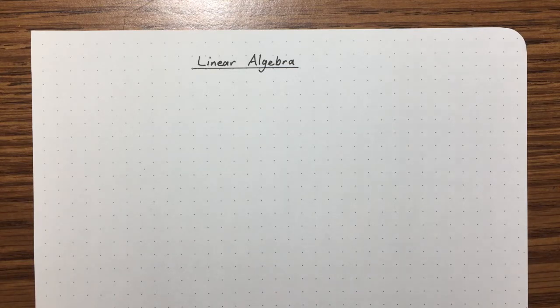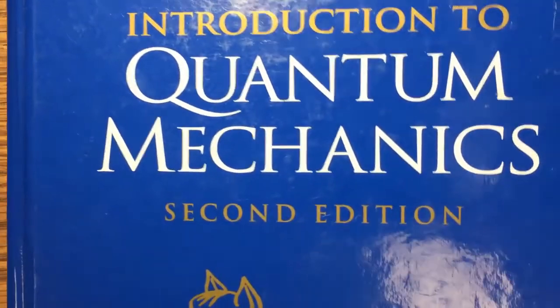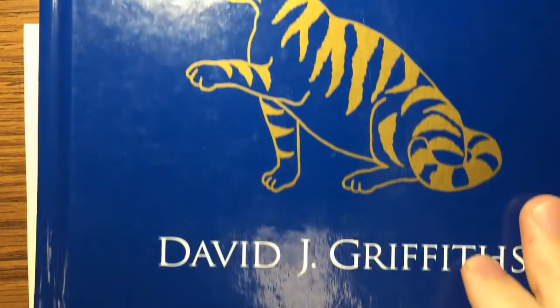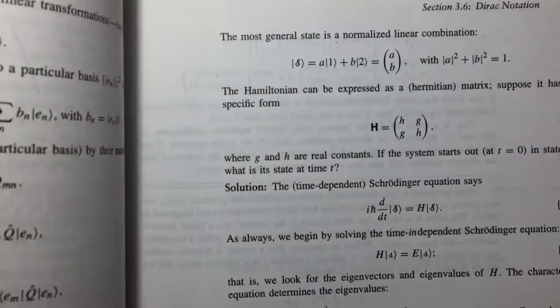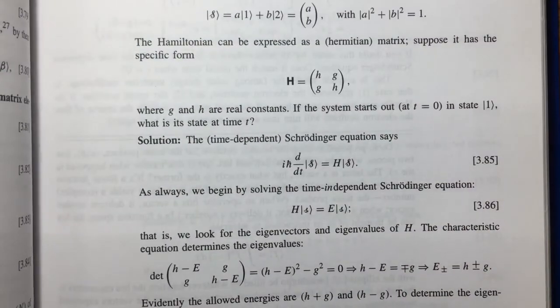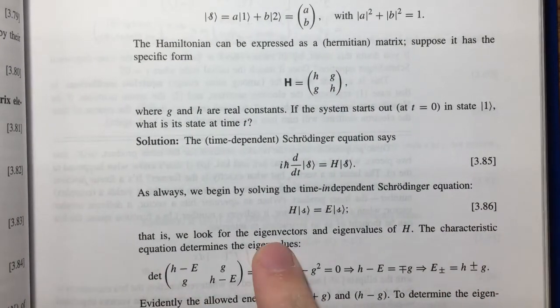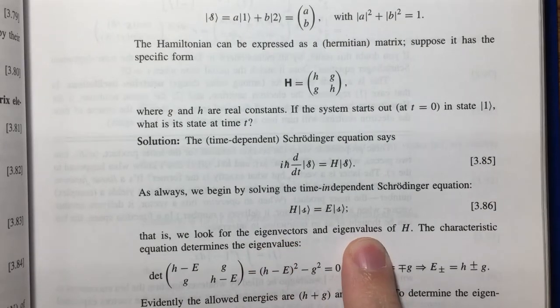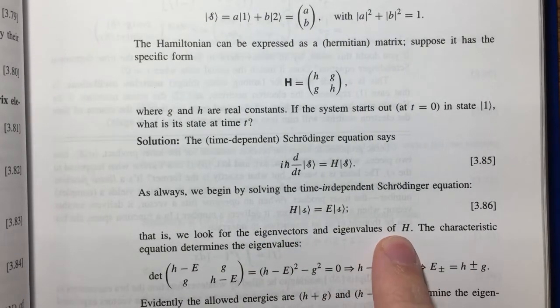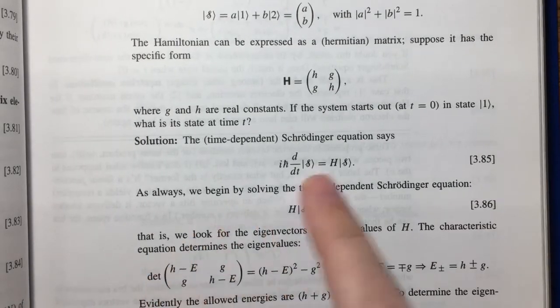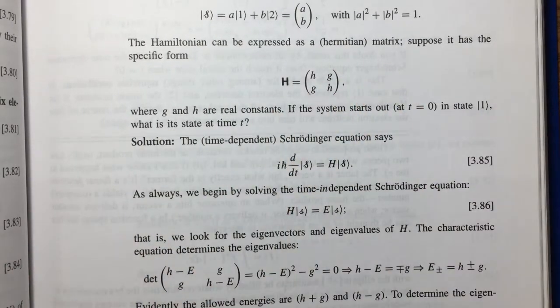Let me see if I can actually show you an example of that. Let's say you're studying physics and you want to learn some quantum mechanics. So here's a book I have on my shelf. This is a popular quantum mechanics book by David Griffiths. And I'm almost flipping to any page. Let's say this page here. And immediately we start seeing matrices. We start seeing determinants. We're looking at eigenvectors and eigenvalues of H, which I suppose is a Hamiltonian, which is a linear operator. So you can see there's just linear algebra all over the place.